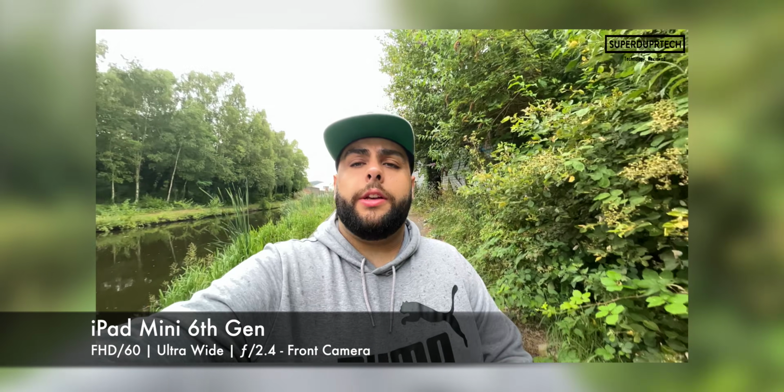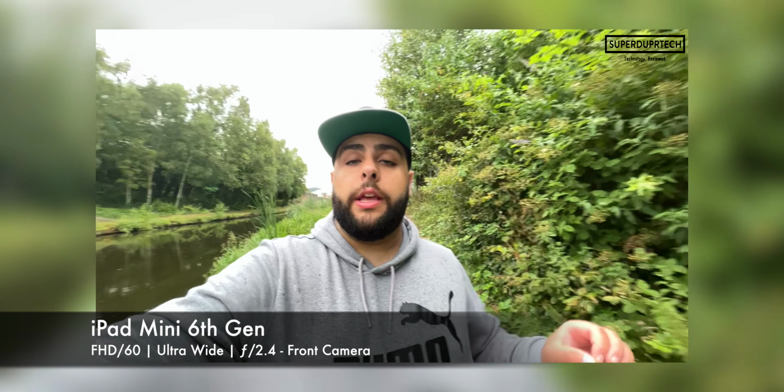So what you're watching is currently being recorded on the iPad mini. We are currently recording at 1080p at 60 frames per second. We are recording through a 12 megapixel camera, which has a field of view of 122 degrees. It's also got an aperture of f2.4. Basically, it's almost the same camera that you've seen throughout today.